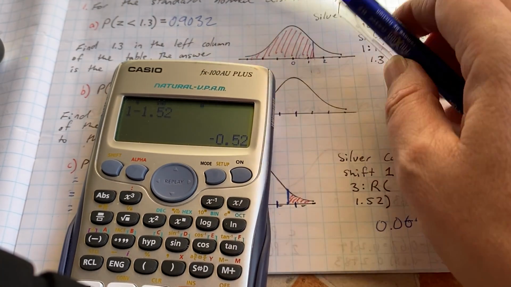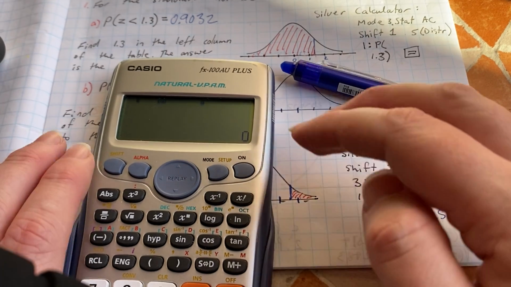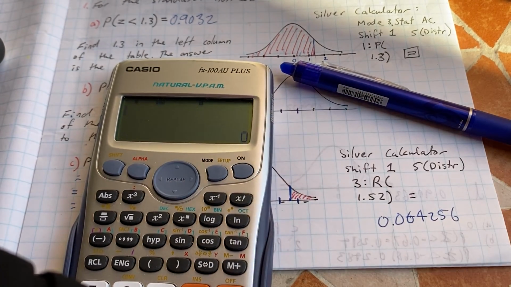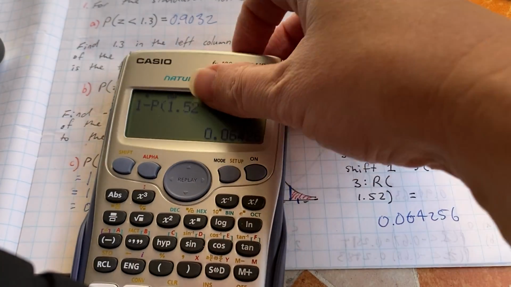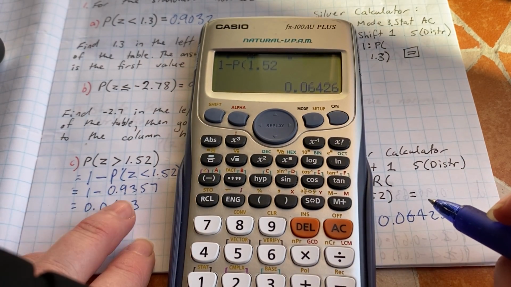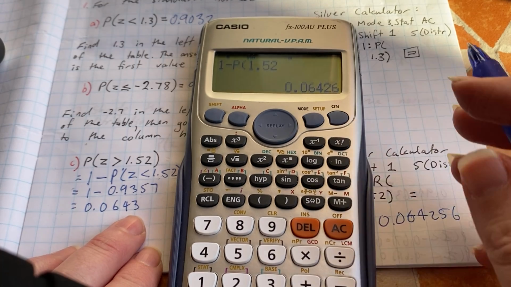Okay, 1 minus, shift 1, 5, 1 for P, 1.52, okay? Now, you can see the rounding has happened from the table. The calculator's done it a little bit more accurately.